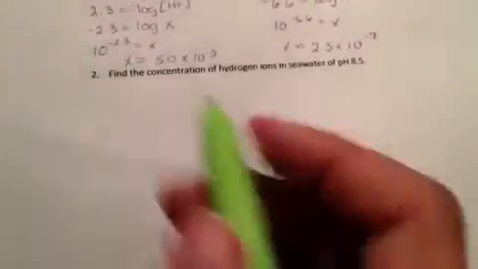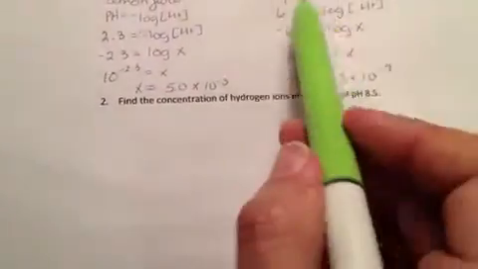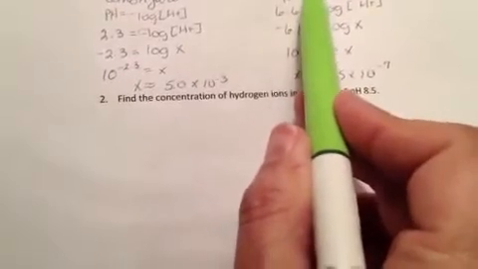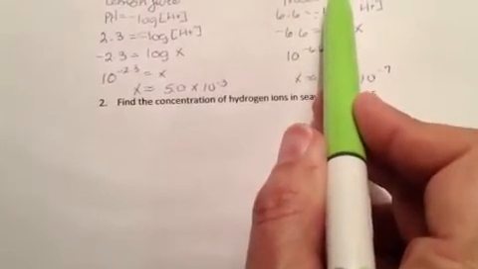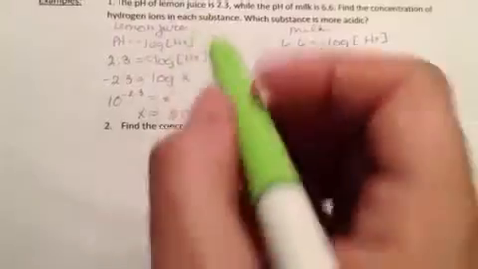Okay, and one final example. Oh, I forgot to answer, which substance is more acidic? Well, the substance that's most acidic right here would be the lemon juice.